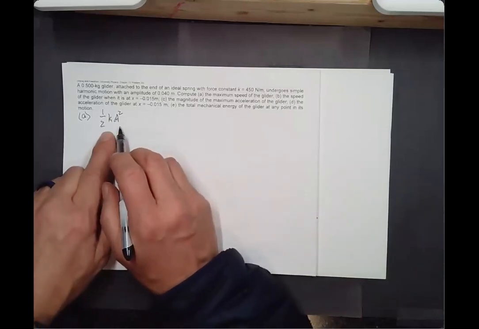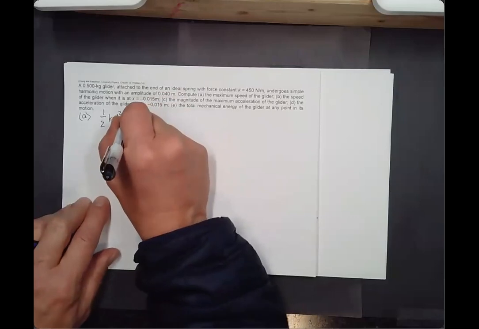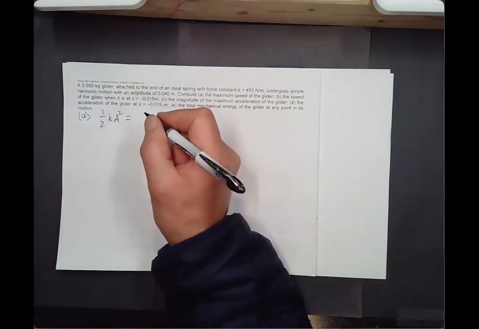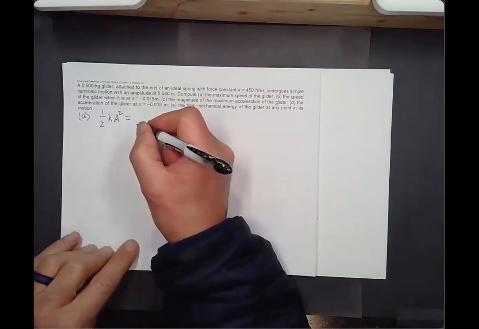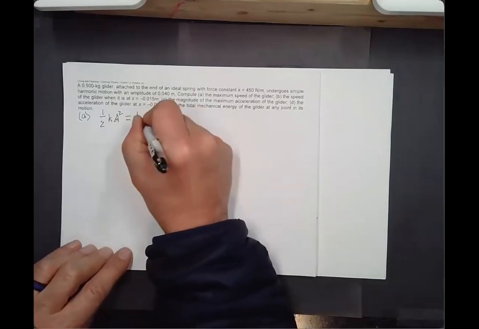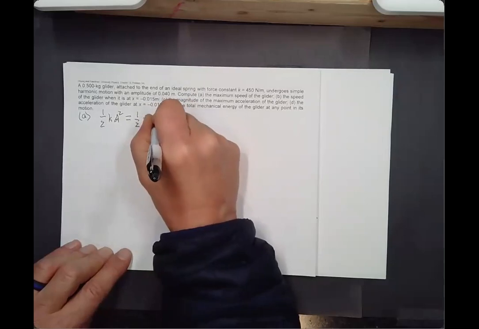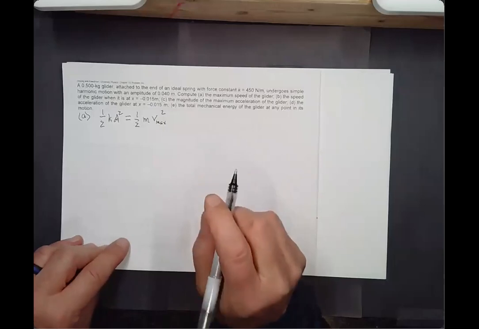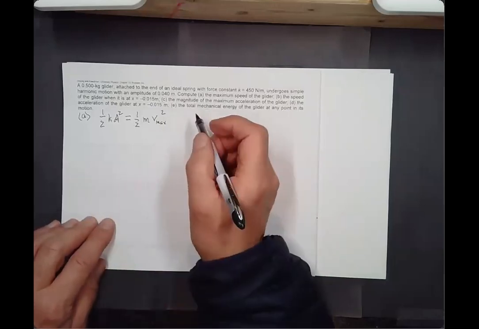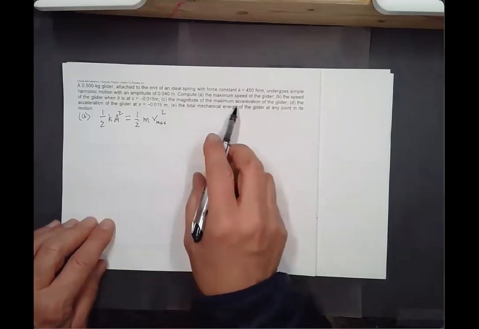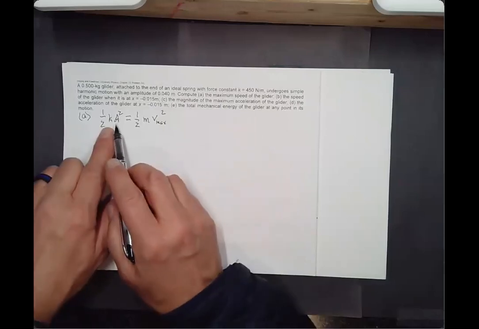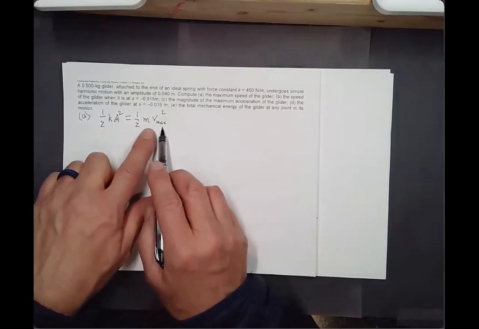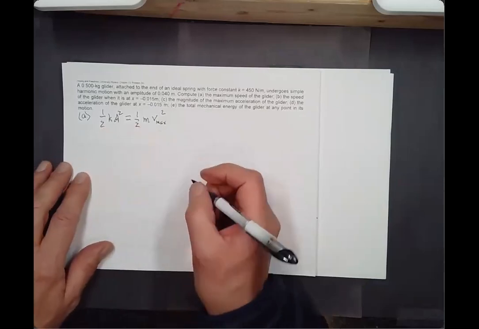So here's the total energy of the system. That will equal the kinetic energy of the mass as it's passing through the equilibrium point. So we can say that's equal to 1/2 m v max squared. All right, well, let's see. The maximum speed of the glider. I know what the amplitude is. I know what the spring constant is. I know what the mass is. It's just a matter of solving that thing.